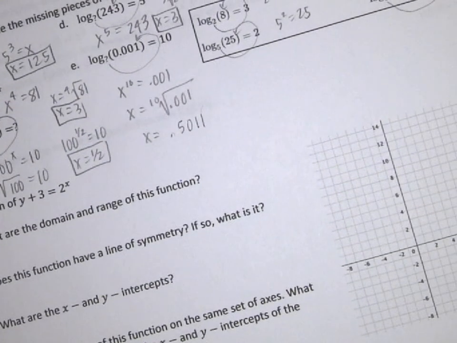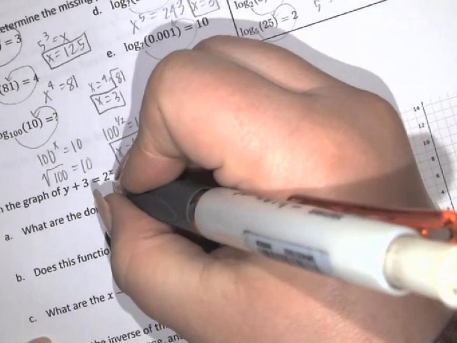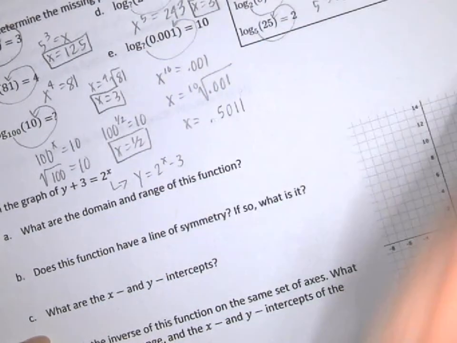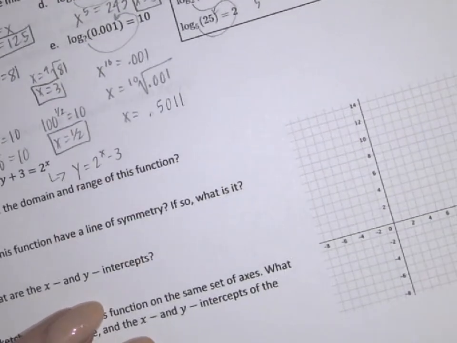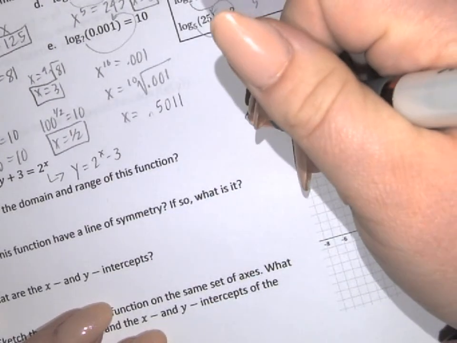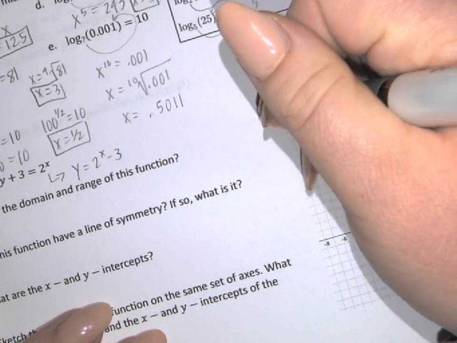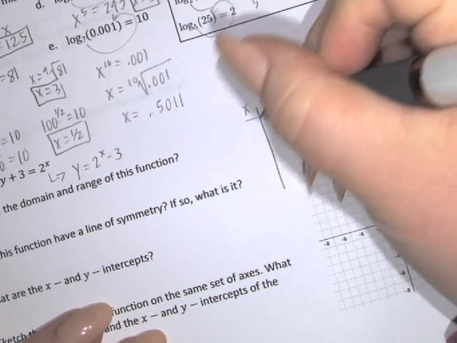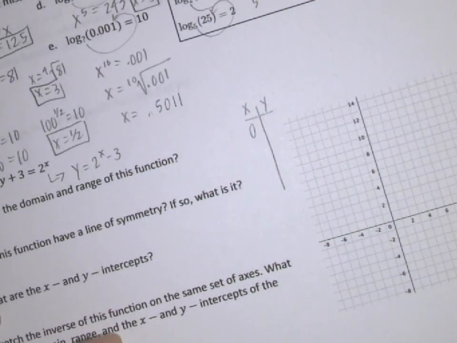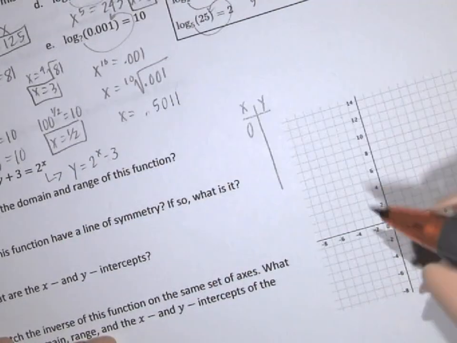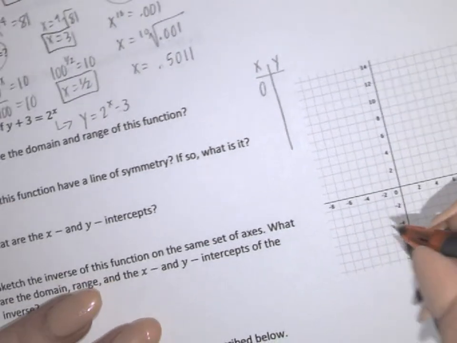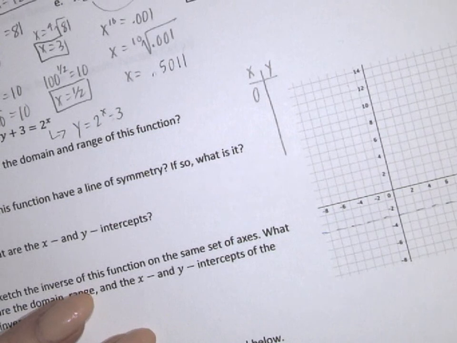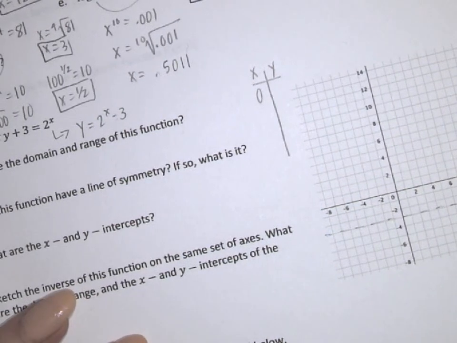Okay, so what are the domain and range of this function? You want to solve for y first. You get y equals 2 to the x minus 3. So you graph this function. It's good to start with the 0. Because it's minus 3, you're going to have a horizontal asymptote here at the -3. So go ahead and draw that. And then 0.